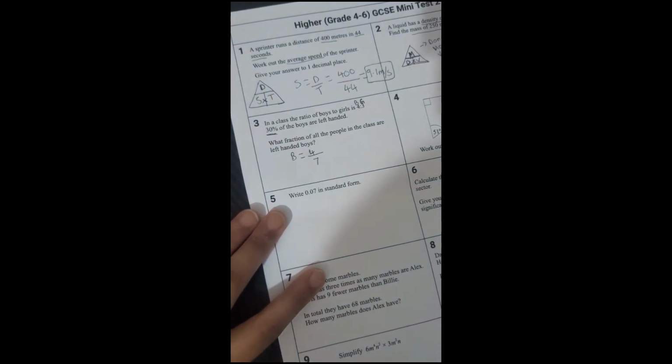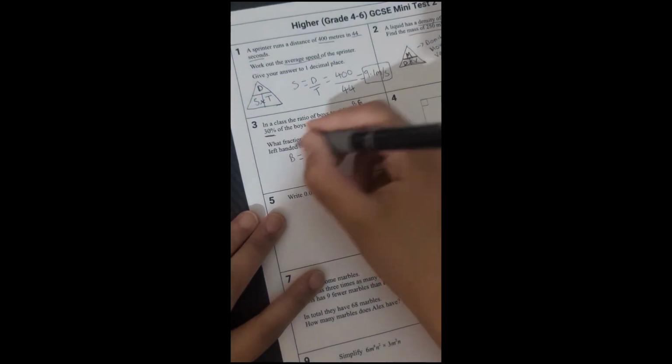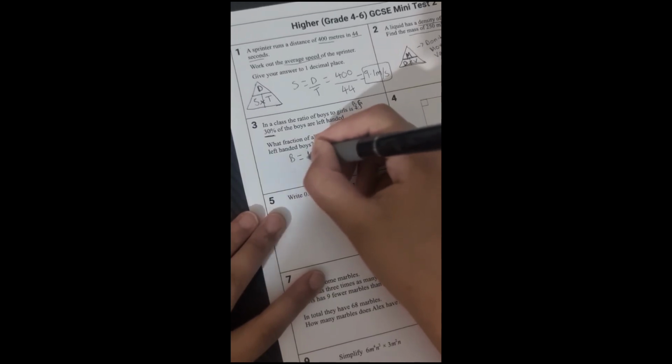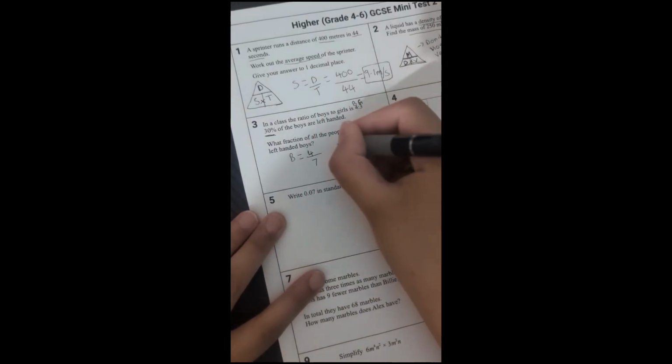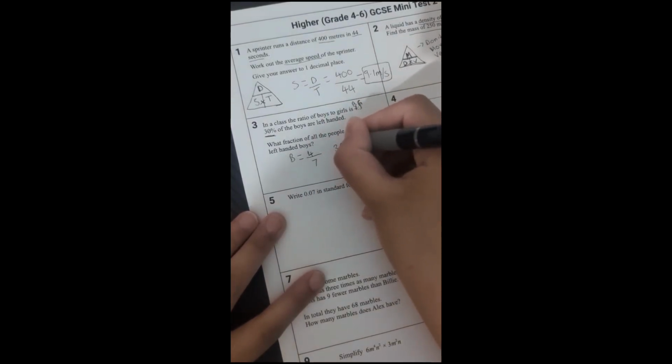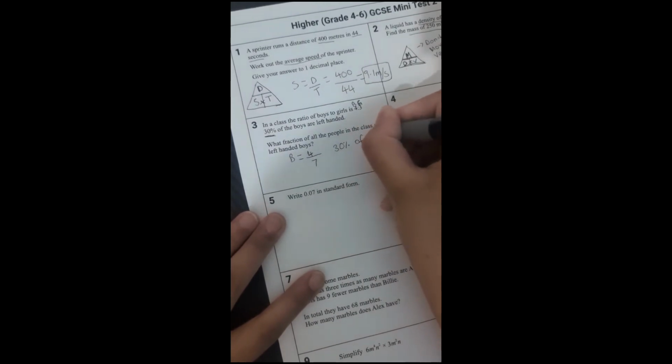Now from here we need to calculate 30% of this, of the 4 boys. So if I work out the left-handed, I'm going to do 30% of 4/7.